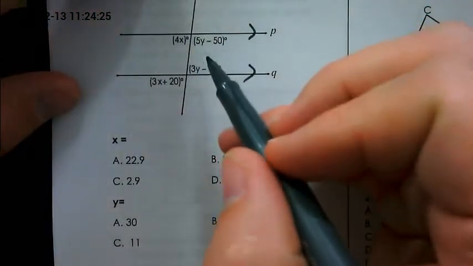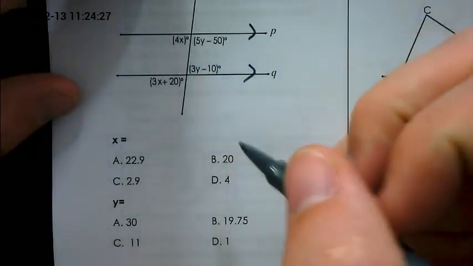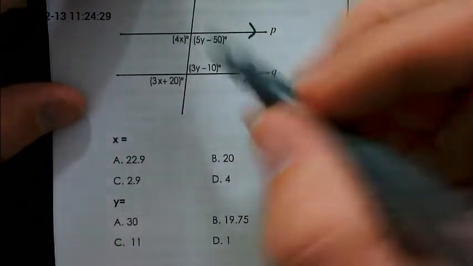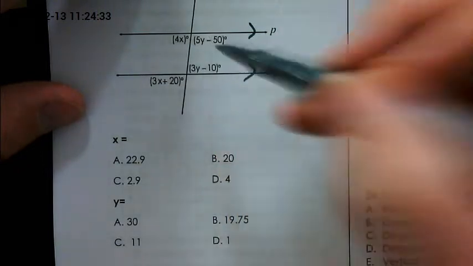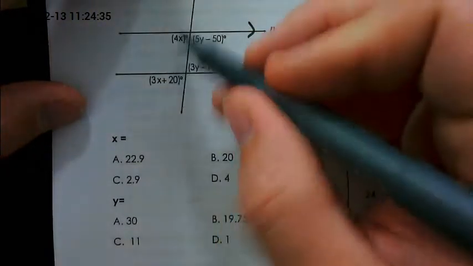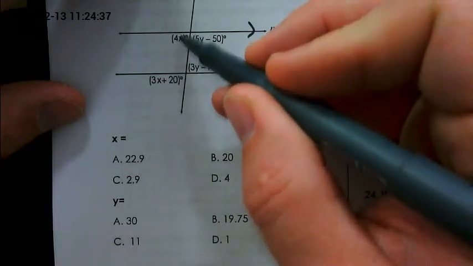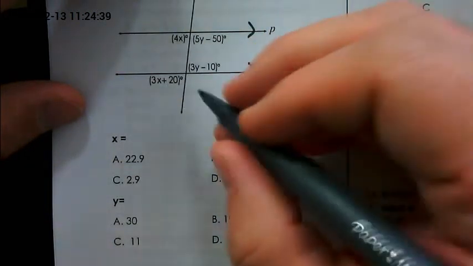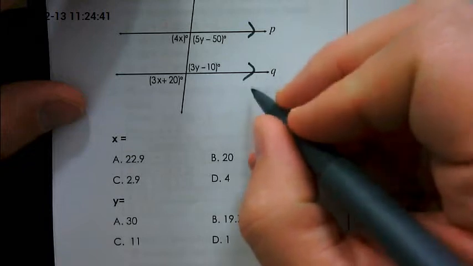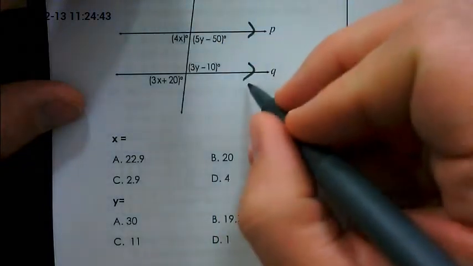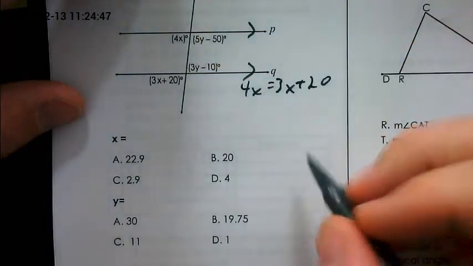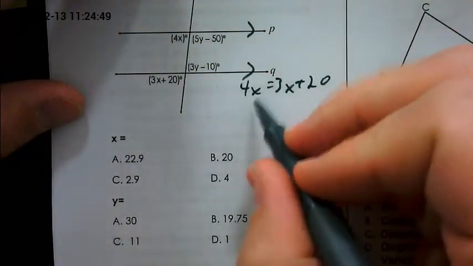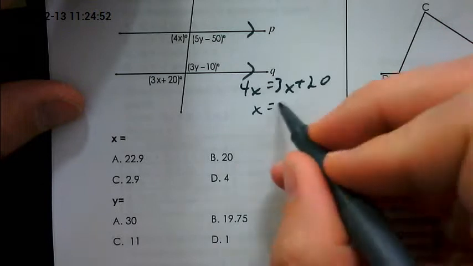We can't combine x and y in the same equation because you can't have 2 variables in the same equation. So we're going to have to use the 2 x values in the same equation, the 2 y values in the same equation. For the x's, we have 4x and 3x plus 20. So these two are in the same position. They have to be equal. 4x equals 3x plus 20. Bring the 3x over, you get x equals 20.